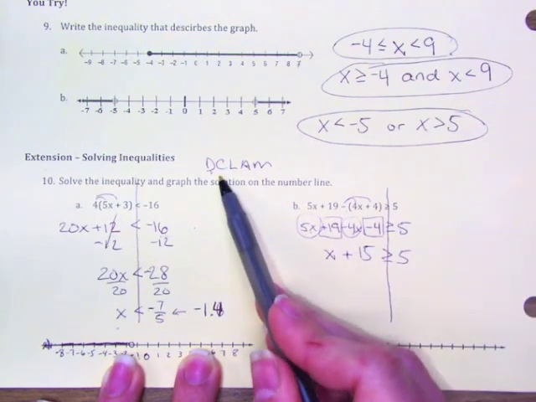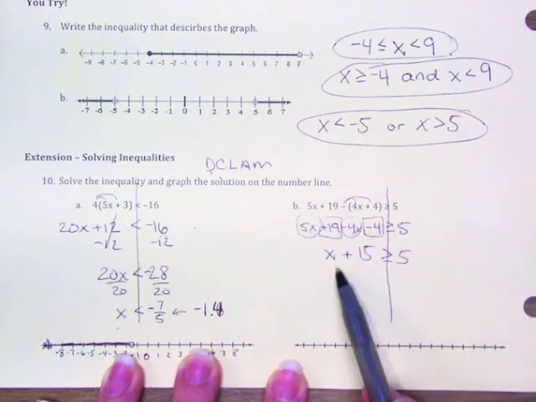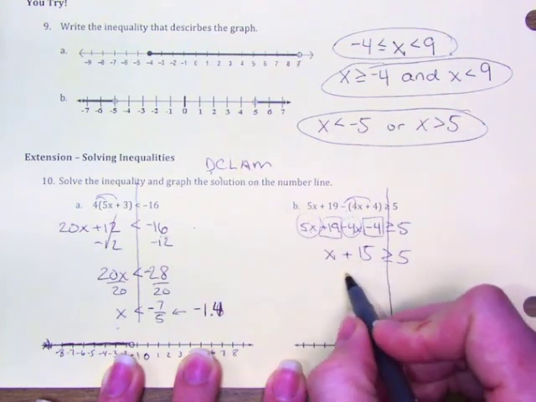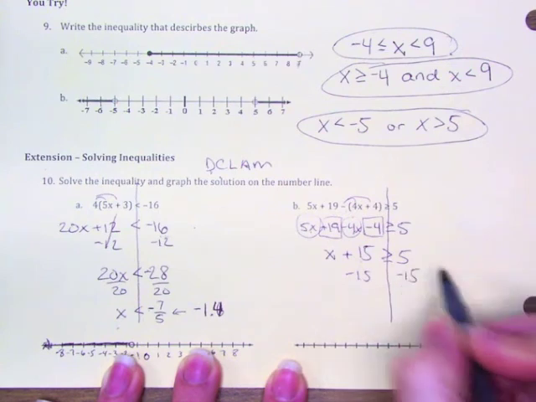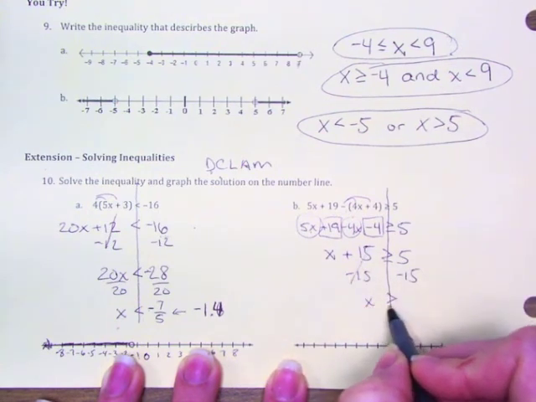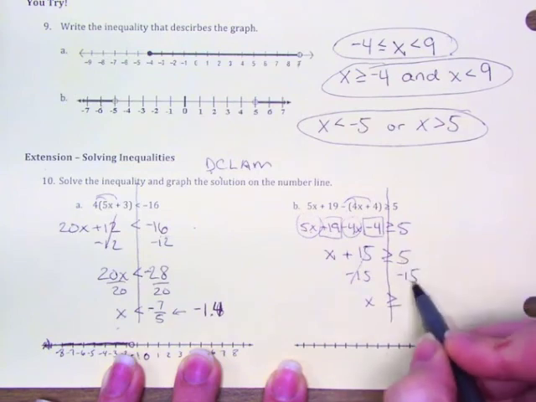So I combine like terms. There's no variable to move left. There is addition to undo. Plus 15 I undo by minus 15. Now I'm left with my plain old x, which is what I'm always wanting. And 5 minus 15 is negative 10.